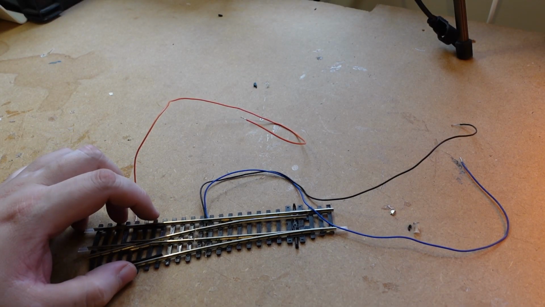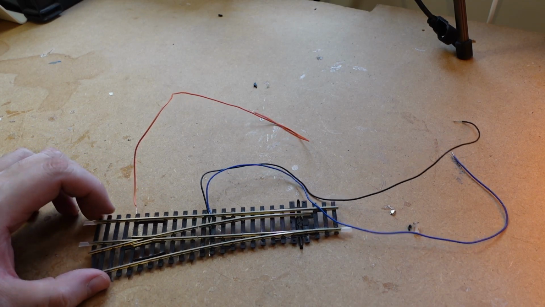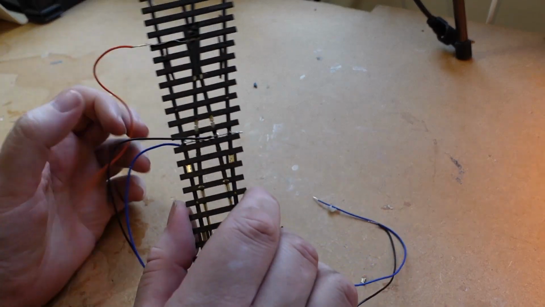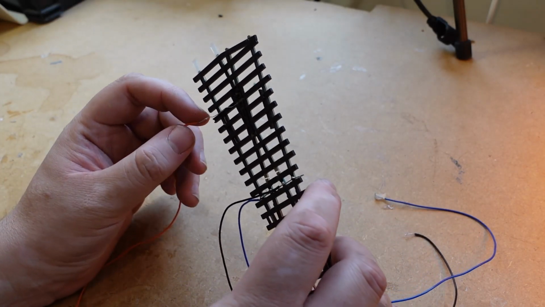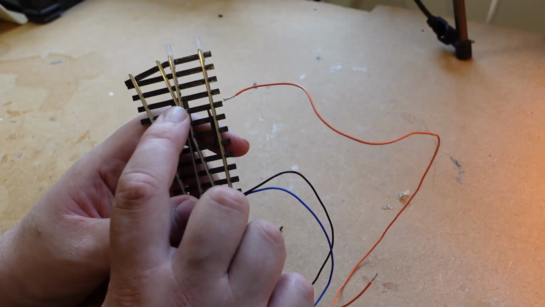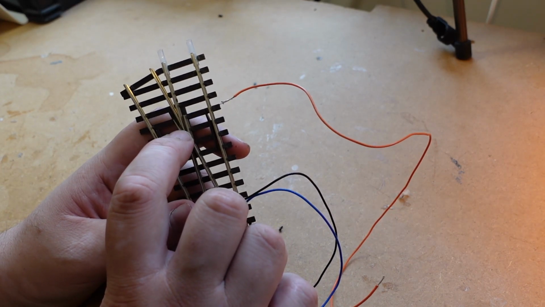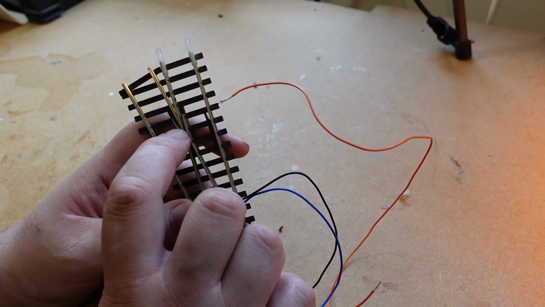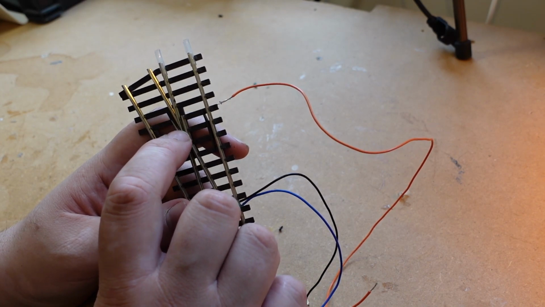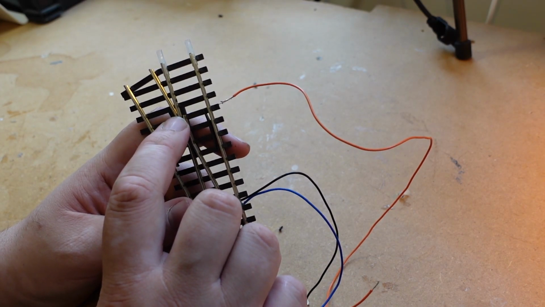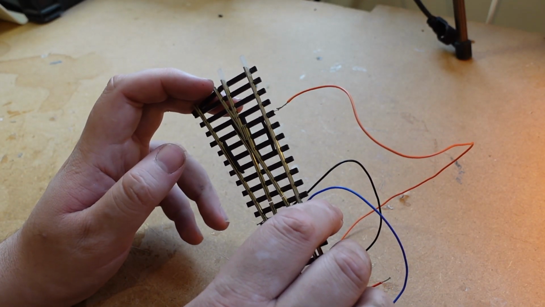This is a Streamline point, and you can see that I've done some adaptation to it. I've wired a black wire and a blue wire, and then we've got this wire here which controls the frog, which is that bit there. This is an electrified frog because that's metal. An insulated frog will be plastic. The advantage an electrified frog has is that when the train crosses from there to there, it's still getting power. The disadvantage is you need to isolate it there and there.